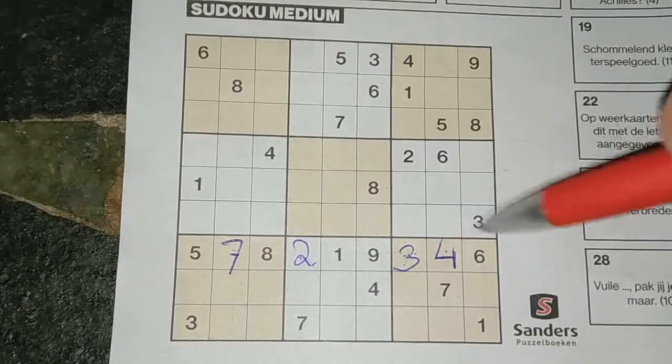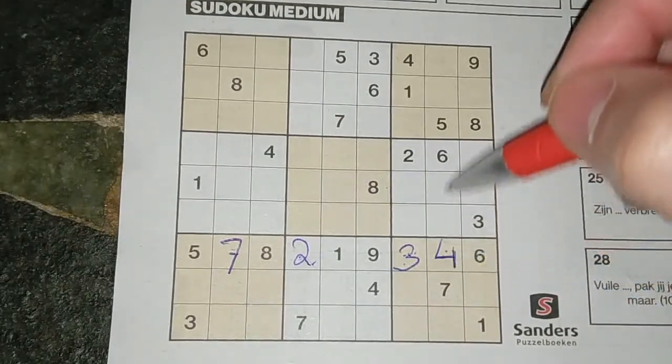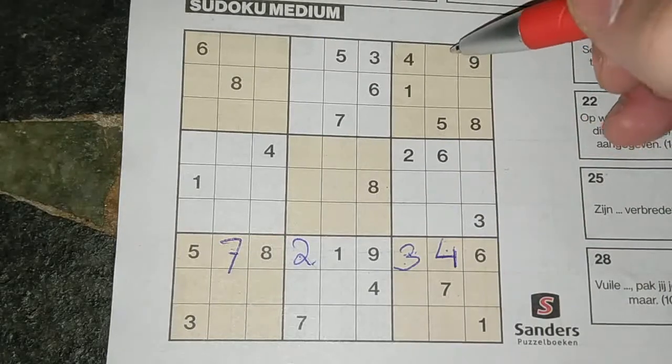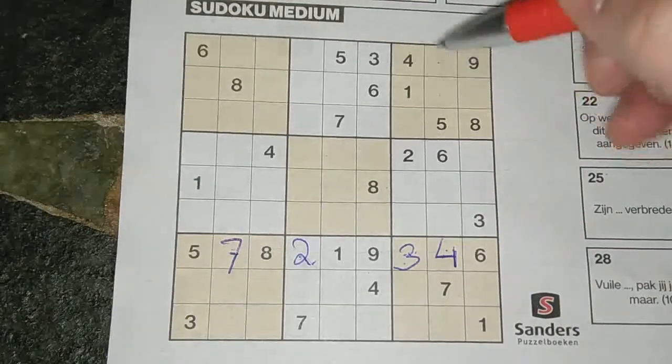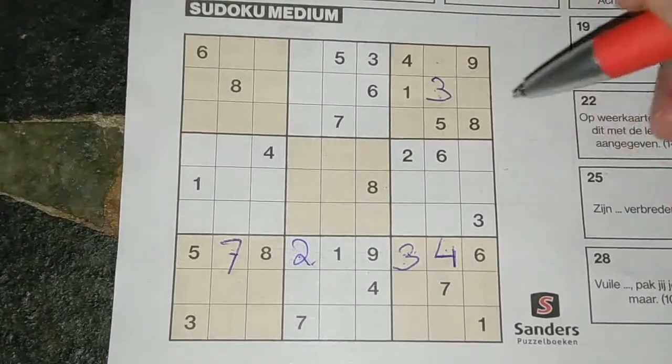3 in this column, 3 in the last column. So in the column between, the only 2 places for a 3 is here and there. But I see here 3, no 3 there. 3 should be here.